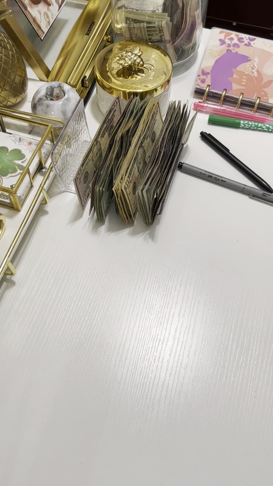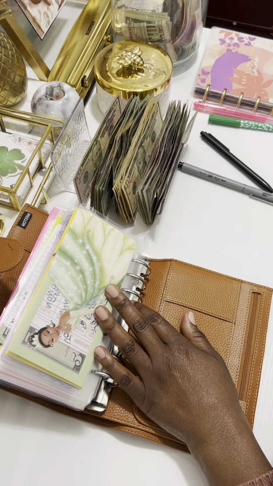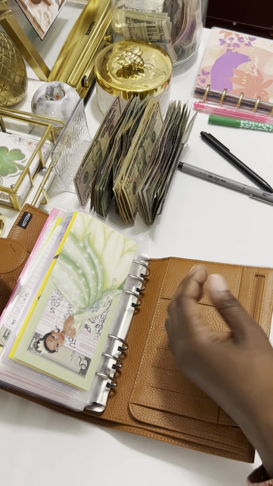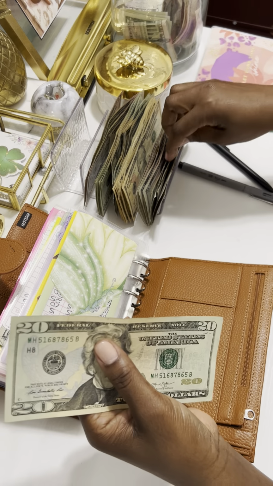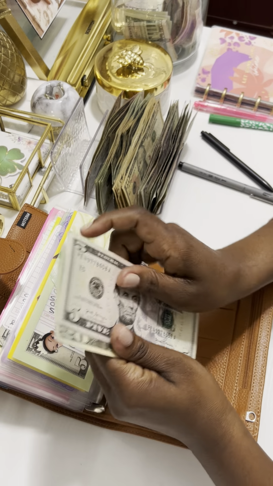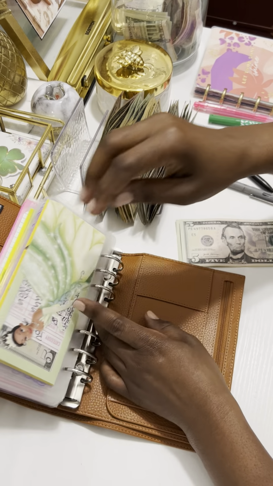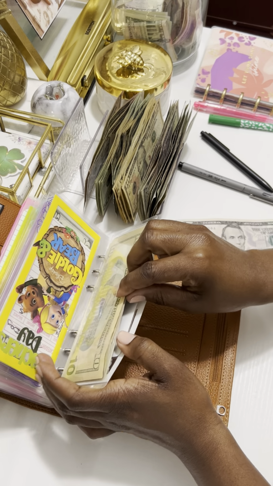And then our next binder is our low priority sinking funds, and that is going to be getting $25. And so the envelope we're working on is at the front, and that is my daughter's envelope.